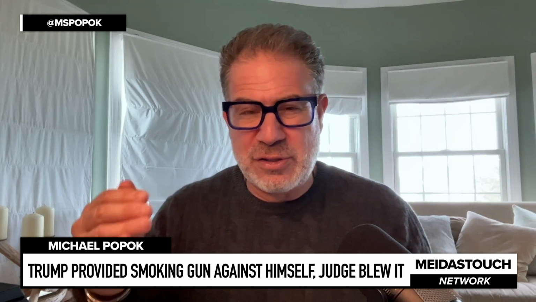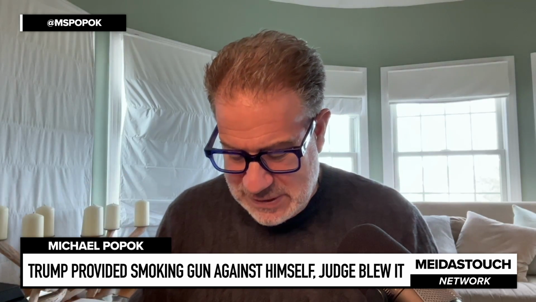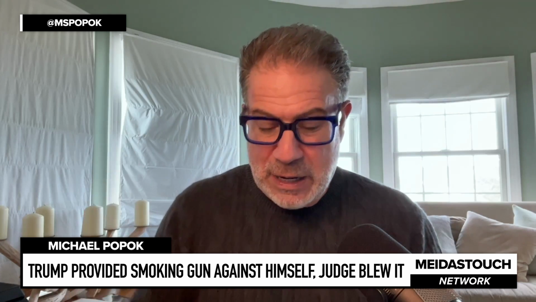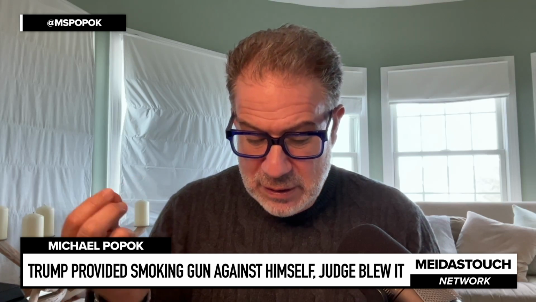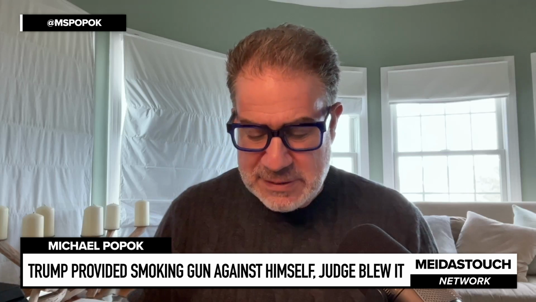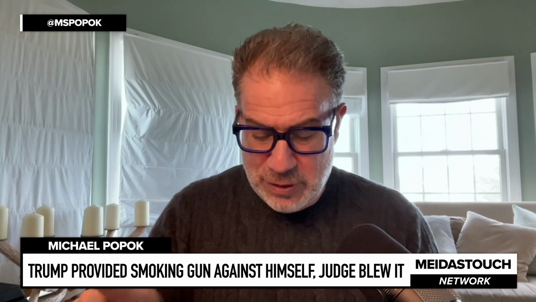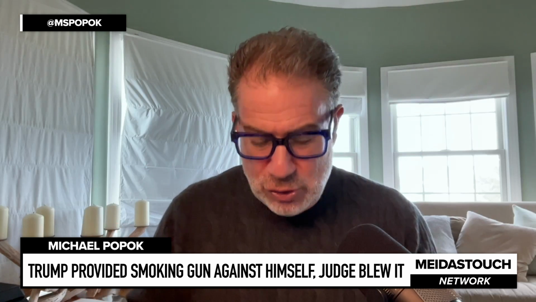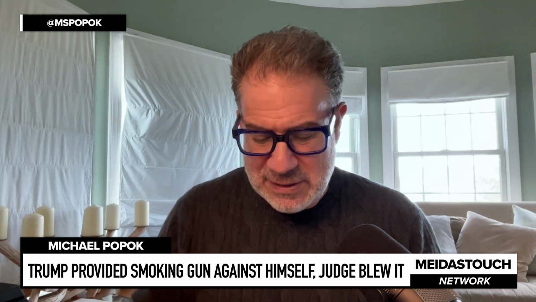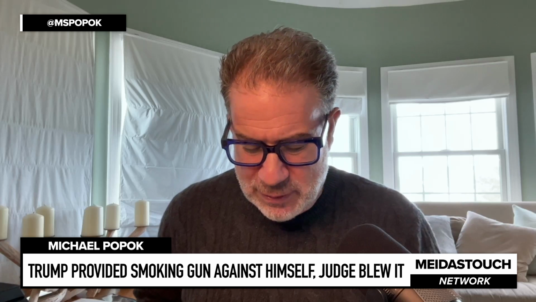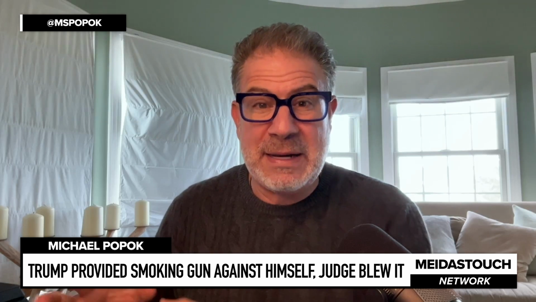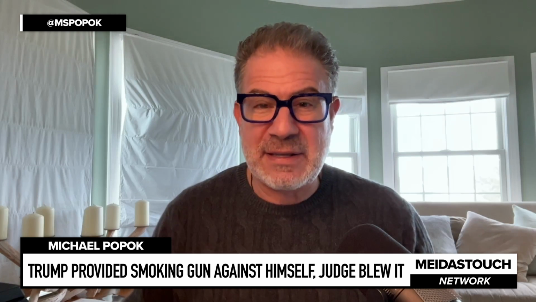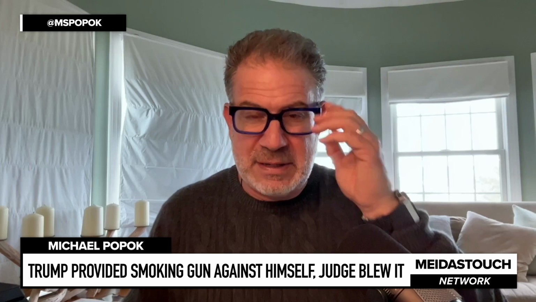Because if you look at the 14th Amendment analysis, Section 3 says that no person shall be a senator, a representative, meaning a House member, or an elector for president or vice president, or hold any office under the United States, who has previously taken an oath to support the Constitution of the United States, and shall have engaged in insurrection or rebellion against the same, meaning the Constitution. The oath of office for the president is slightly different.